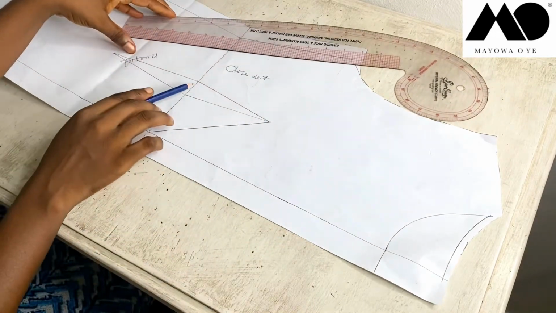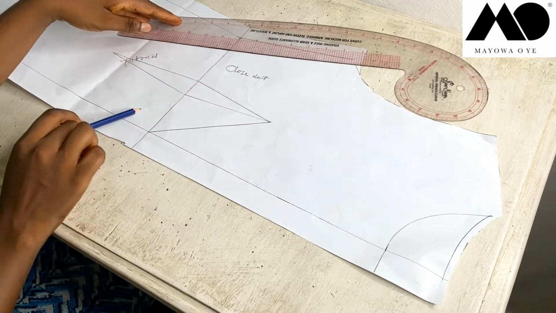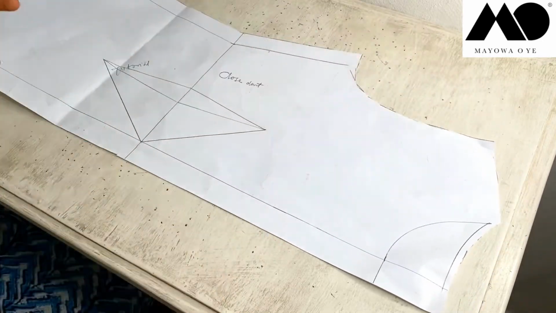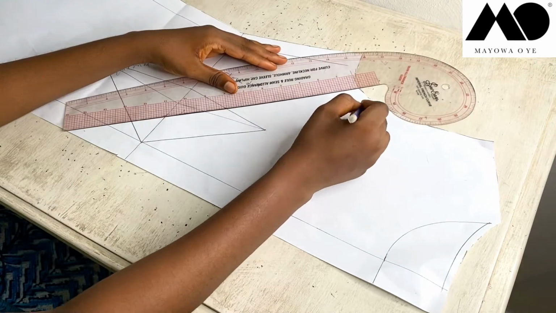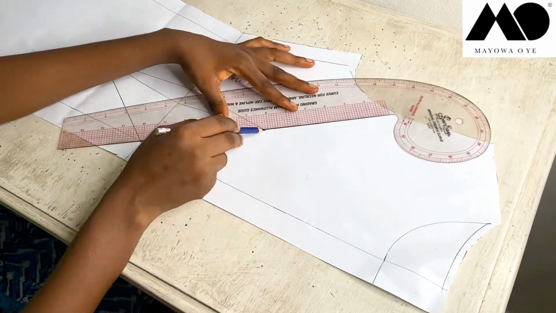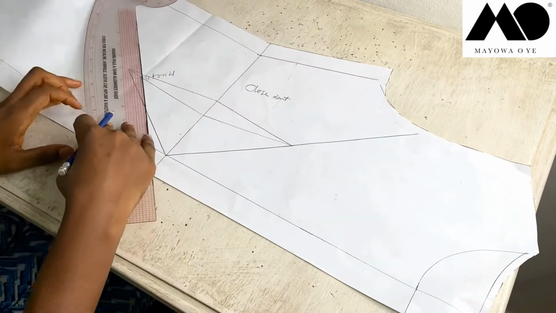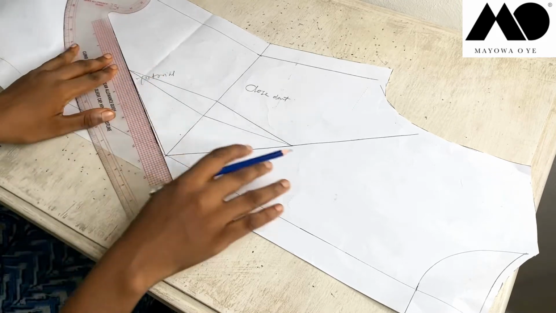I'm also going to transfer the one at the lower part here, and that's our first line. I'm going to extend this line all the way to my armhole, and that becomes my first slash line.